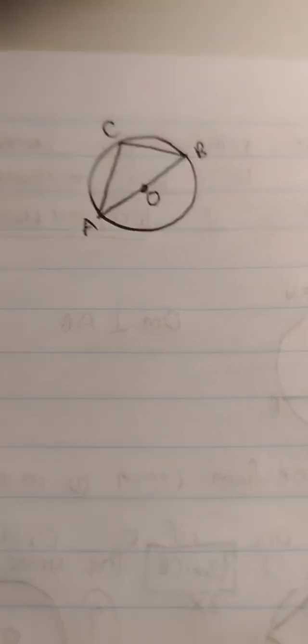All right. So the theorem says the following: the angle subtended. You see this word, subtended.